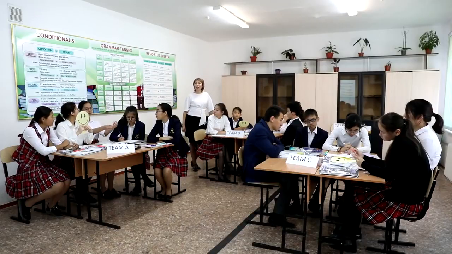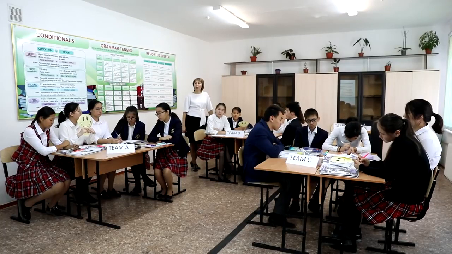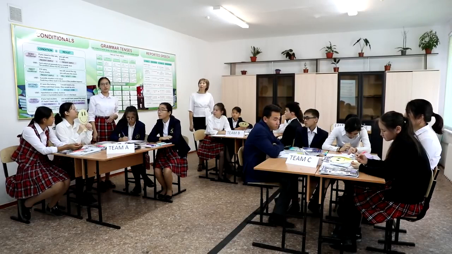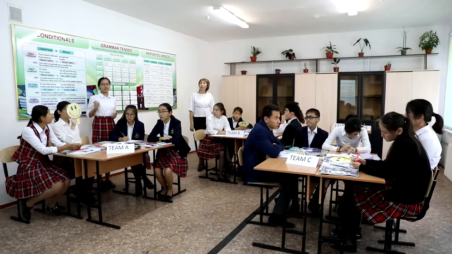Now, guys, according to the given assessment criteria, you should assess each group. For example, group A, you should assess group B. Now, who wants to assess group B? They made up 3 sentences with all the new words. They wrote sentences with correct structure and there were no mistakes in their spelling.